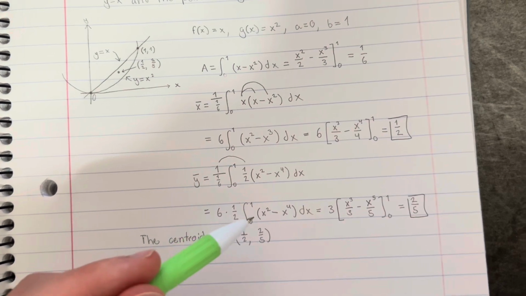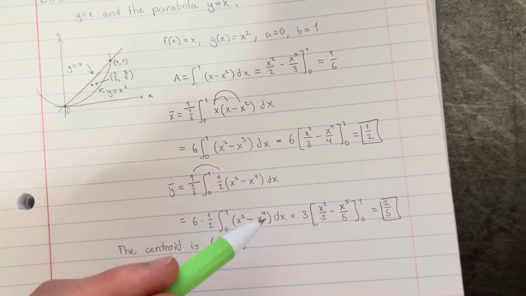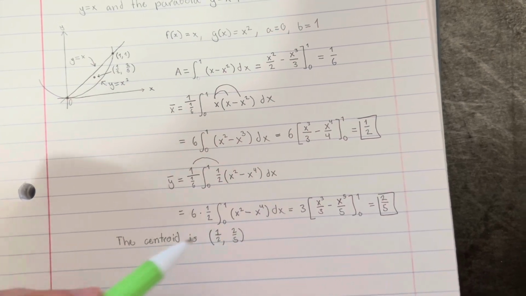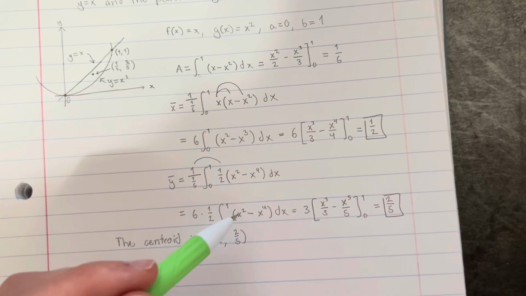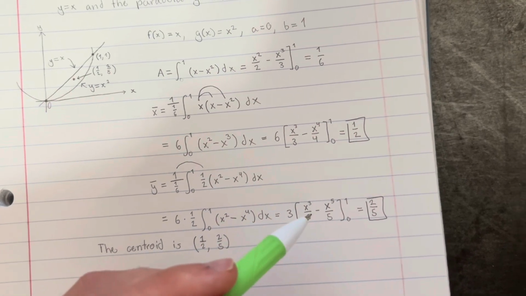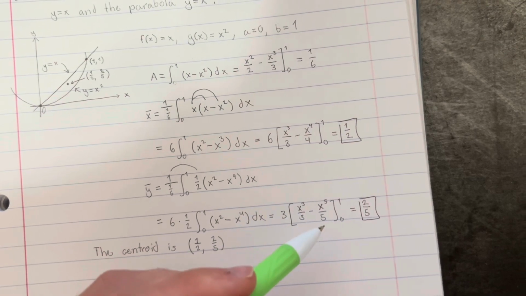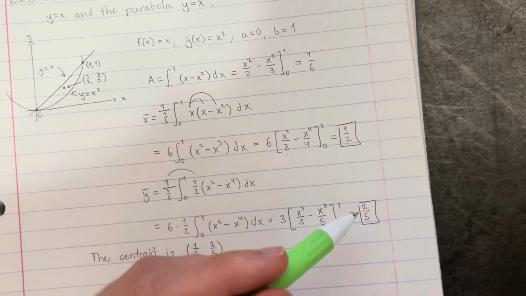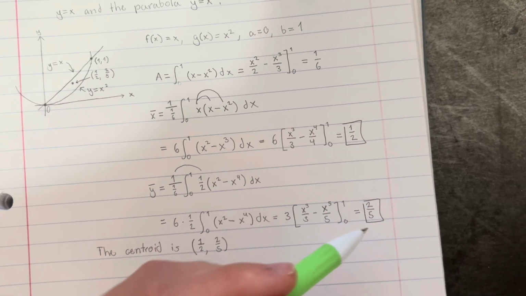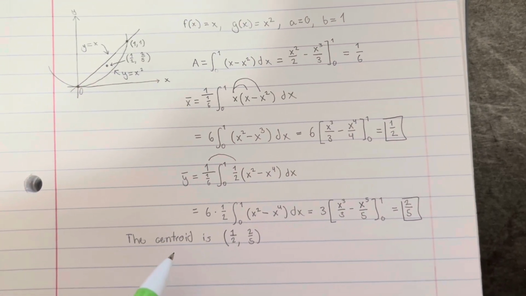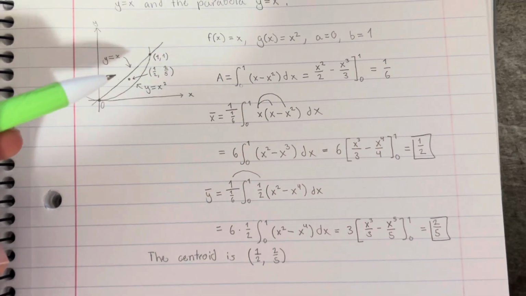And so we get 6 times 1/2 times the integral from 0 to 1 of x squared minus x to the fourth dx. And since 6 times 1/2 is 3, and then the integral of x squared minus x to the fourth is x cubed over 3 minus x to the fifth over 5. We plug in 0 and 1 for that, and then we get our y value of our centroid is 2 over 5. And so the position of the centroid would be at x equals 1/2 and y equals 2 over 5, which we can see here.